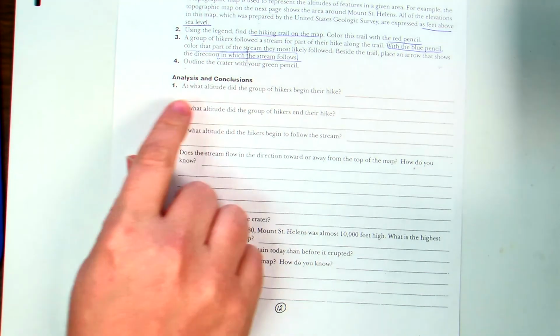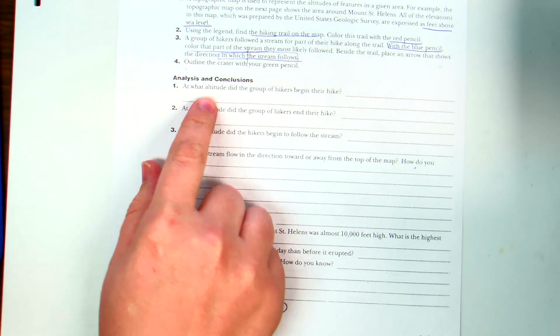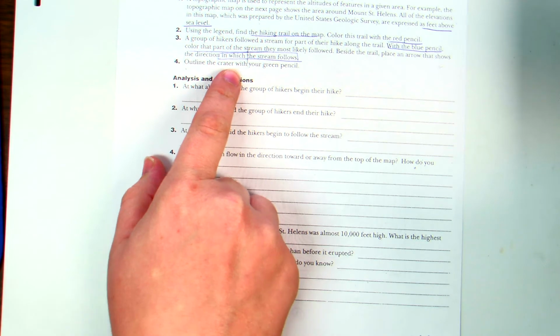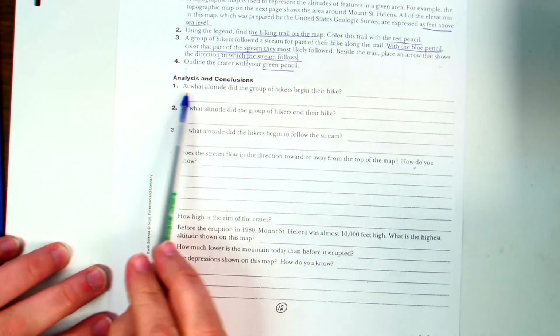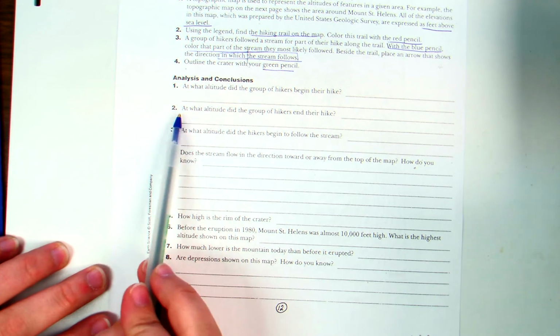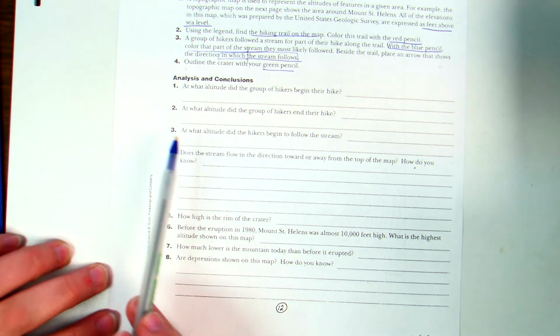For these questions, it says outline the crater. Sorry, for number 4. You'll be fine. It literally says crater, so that shouldn't be hard. Green pencil. At what altitude did the group of hikers begin their hike? These altitude questions are just being able to read the numbers, just like reading a graph. That's why they call this a topographic map. This is like a graph and a map mixed.